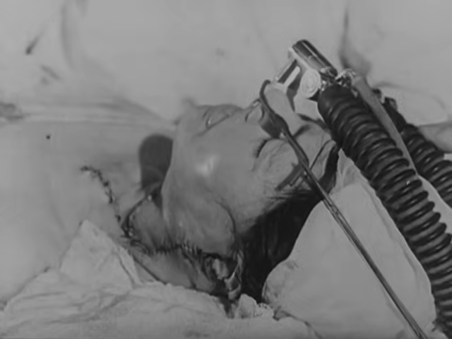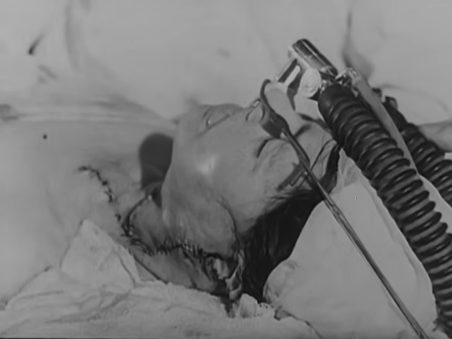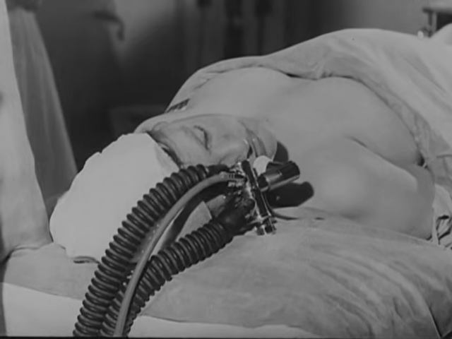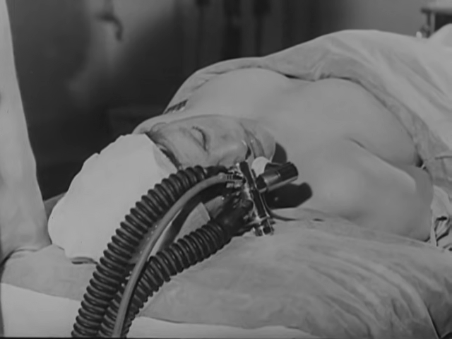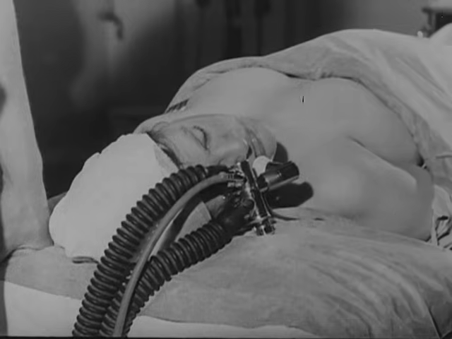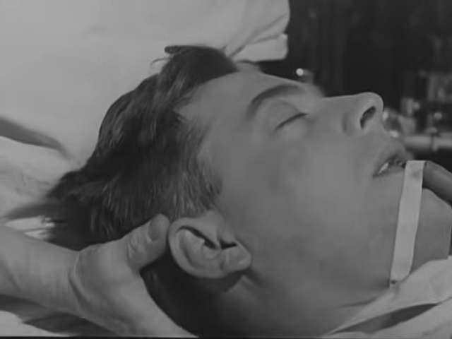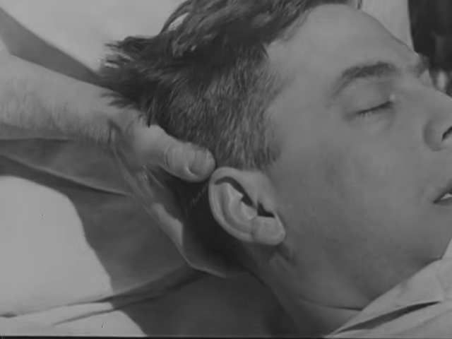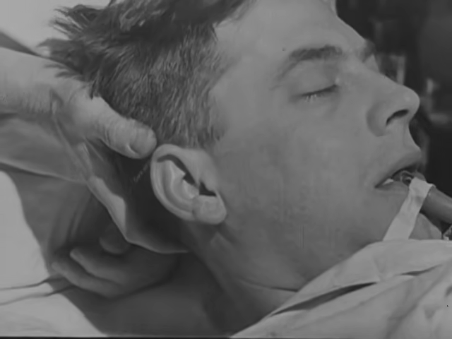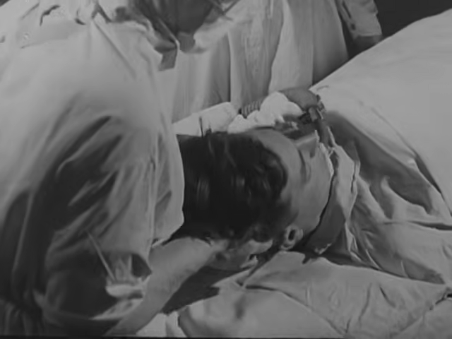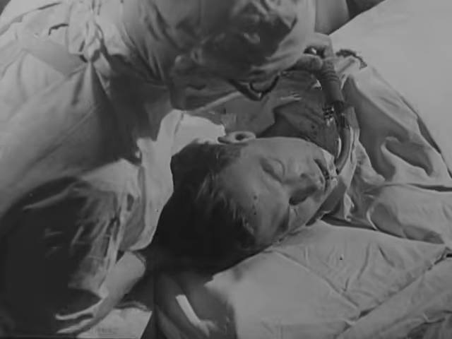The main advantage of endotracheal anesthesia is absolute control of the airway. Once the tube is in the trachea, the breathing will remain free and there will be no possible danger of respiratory obstruction. This holds true irrespective of the position of the patient's head. Certain positions on the table make airway control difficult. By using an endotracheal tube, this difficulty is overcome.